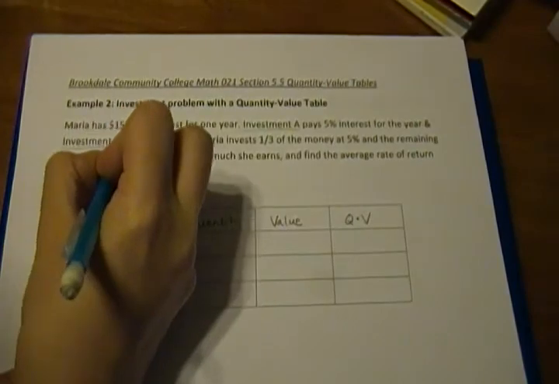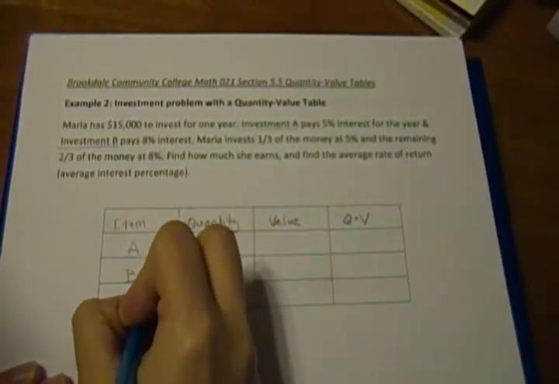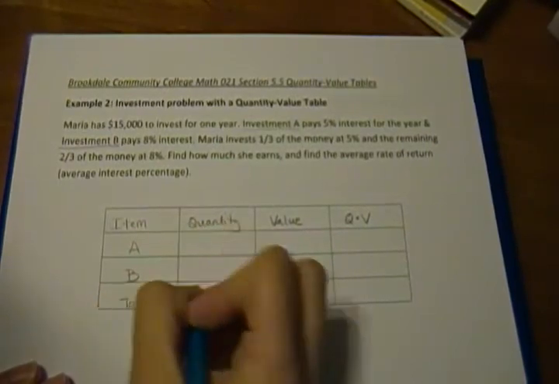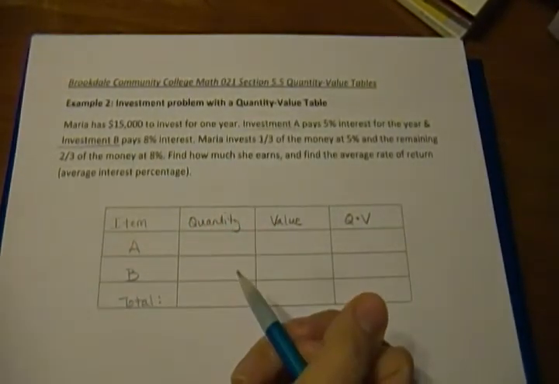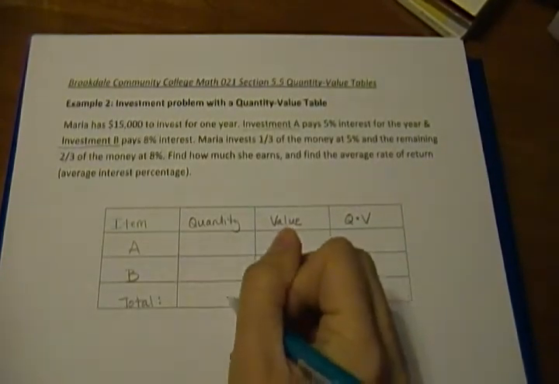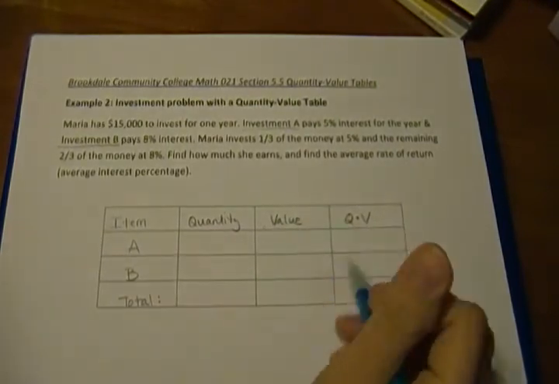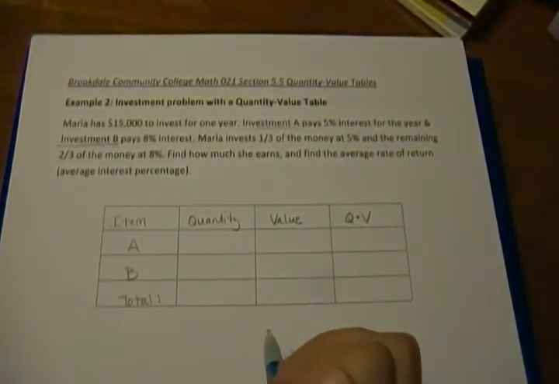And investment B is our second, so we can label that B. And of course, the last box in this column is our total, telling us that each box in this last row is going to be the total for that column.